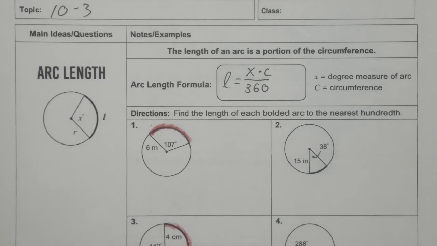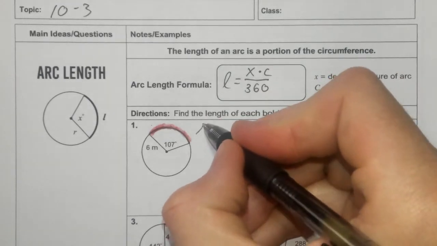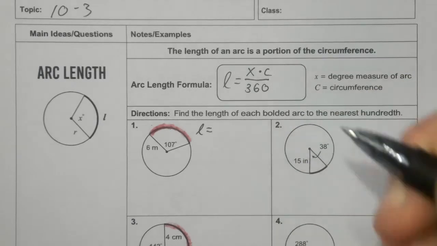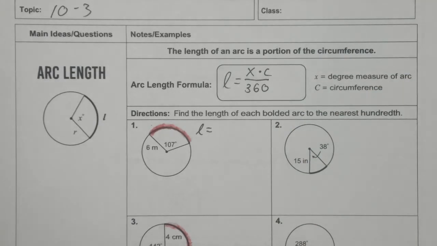Now the directions for the first few examples say find the length of each bolded arc to the nearest hundredth. They're kind of hard to see on the packet, so I used my red crayon to highlight the one that we're looking at. For the first one, it's pretty simple. We're just going to use the formula and plug everything in straight up.